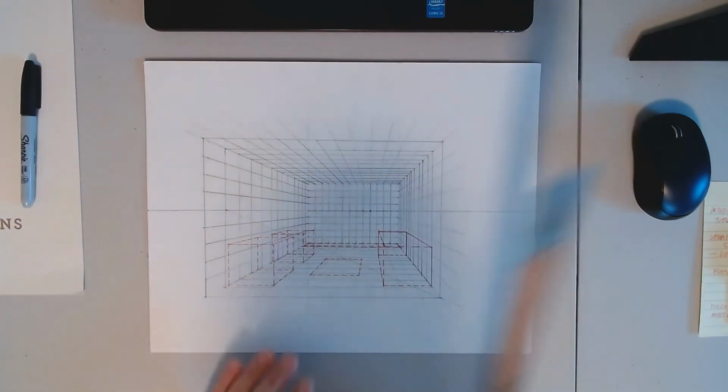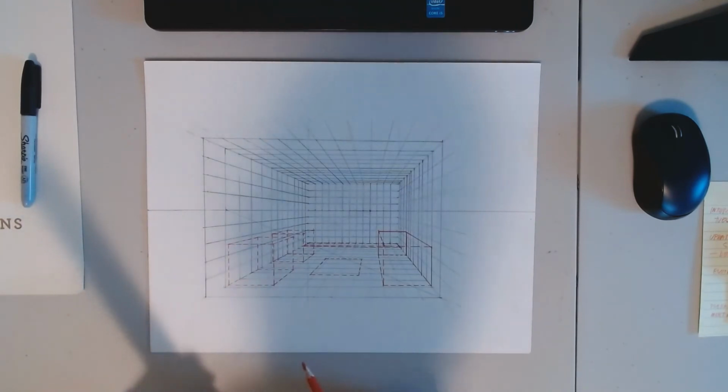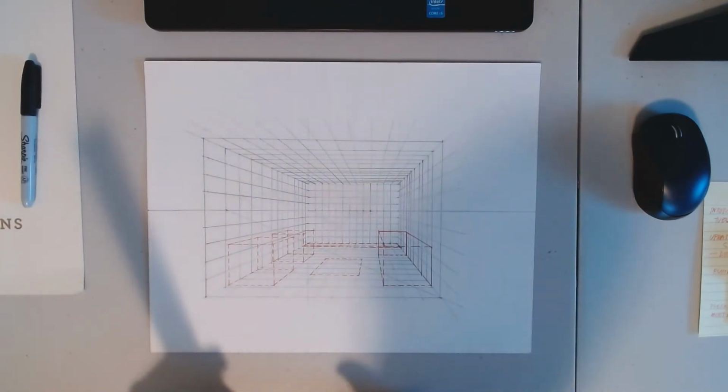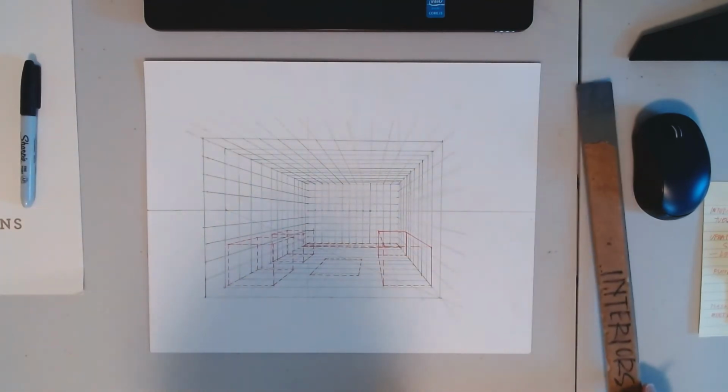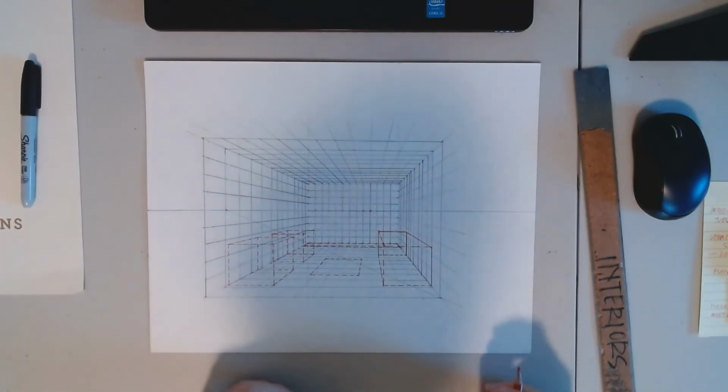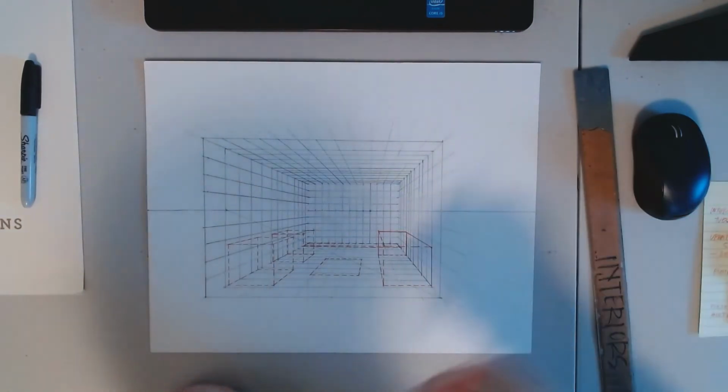Now for the coffee table, let's look at the coffee table. It is 15 inches high. So what I did in plan, let's see, do this real quick.